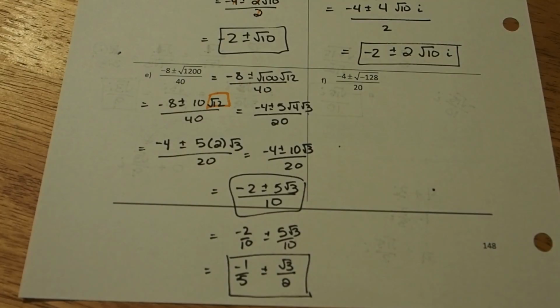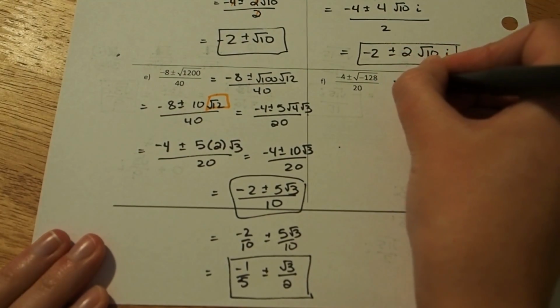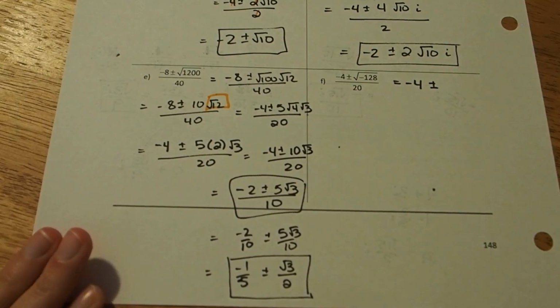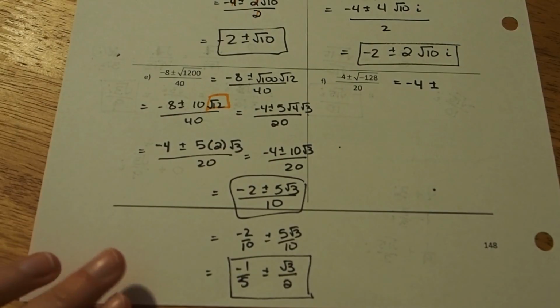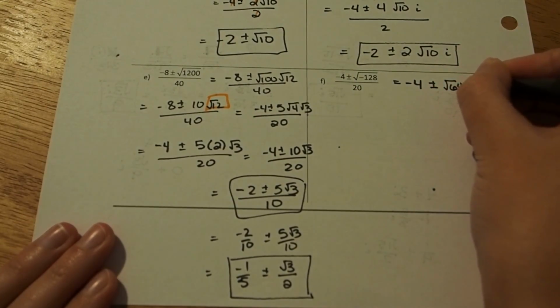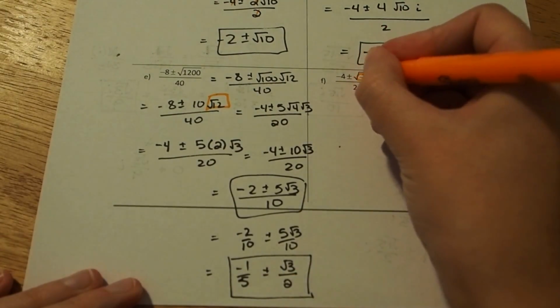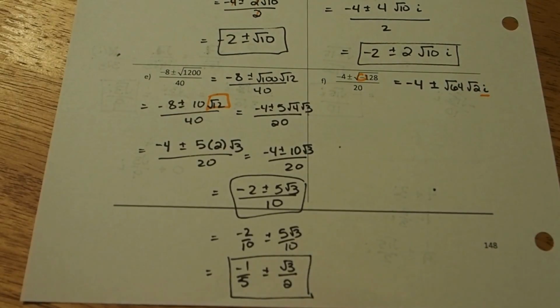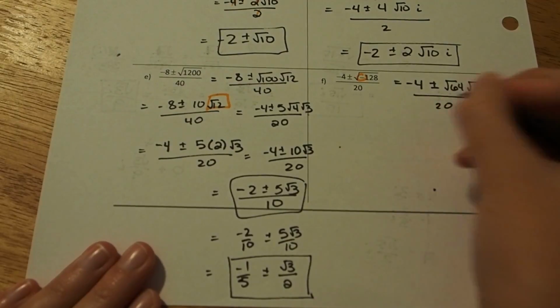Last one. This last one is going to give me an imaginary value because I have a negative inside the square root. It's going to be negative 4 plus or minus 128 can be broken down into 64 goes into that, I think. So it's going to be square root of 64 square root of 2. Don't forget the i in the end because you had a negative inside your radical. So the negative inside the radical immediately translates to an imaginary component divided by 20.